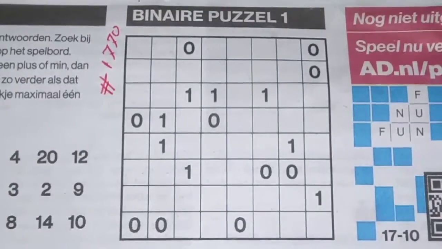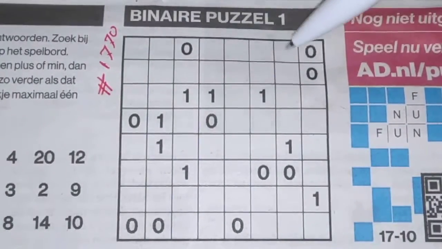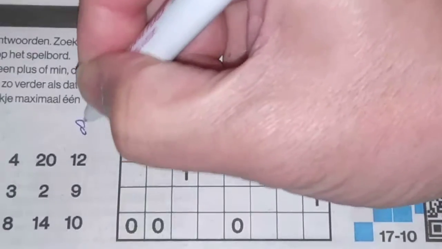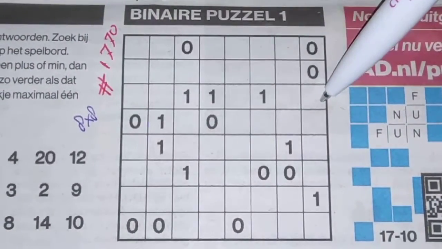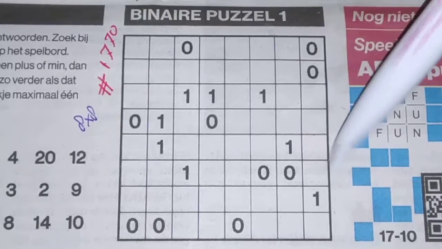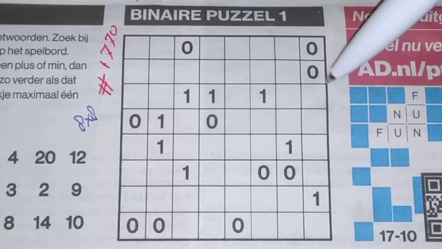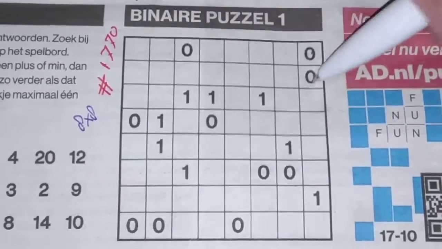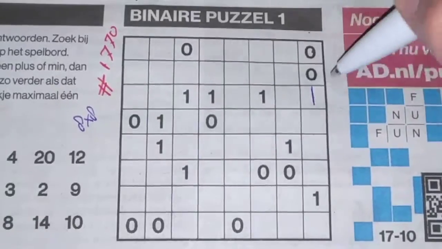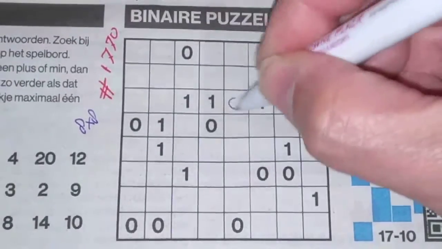And what kind of binary puzzle is this? 8 by 8. That means in a row or in a column, there are always 4 ones and 4 O's. Alright, double O, here one, there one. Now we have 4 ones, so the rest are O's.